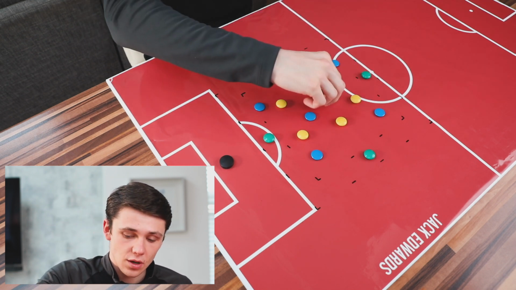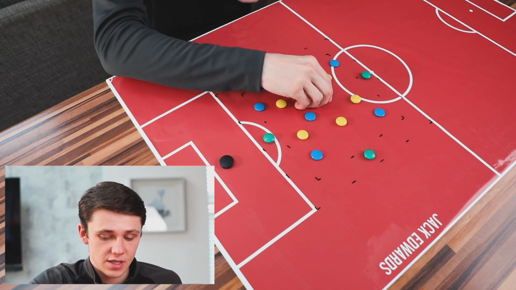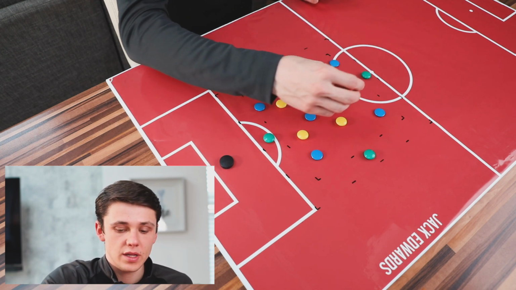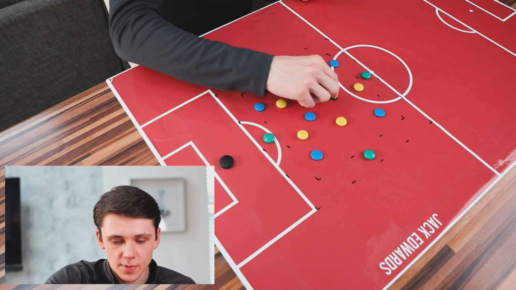But also, because we've got that overload, it then means that if a player does receive in here and take it towards one of the outside players, you might see that one of the yellows step out, okay, and then we can leave the space to go forward.